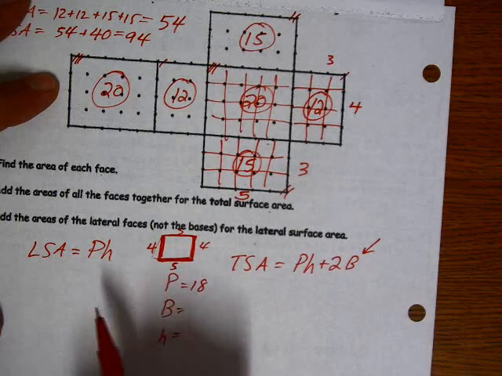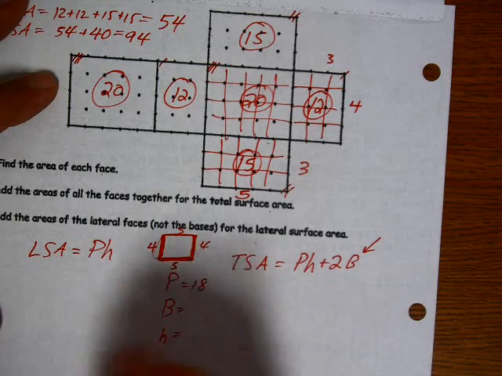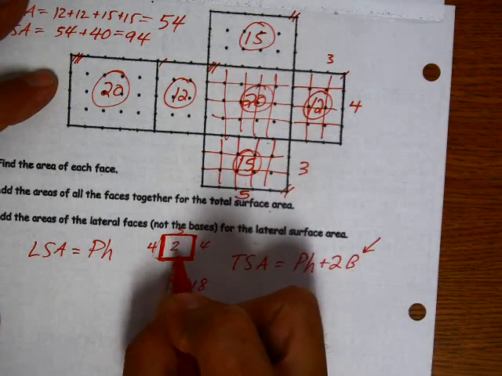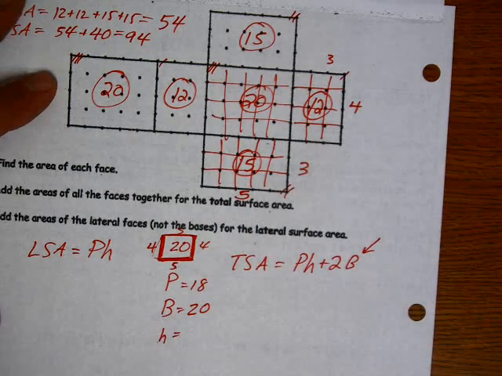We're going to find the area, even though we don't need it for lateral surface area, we will need it when we do total. So we're going to go ahead and find that, and again, that's the area of the inside, which is 4 times 5, which is 20.